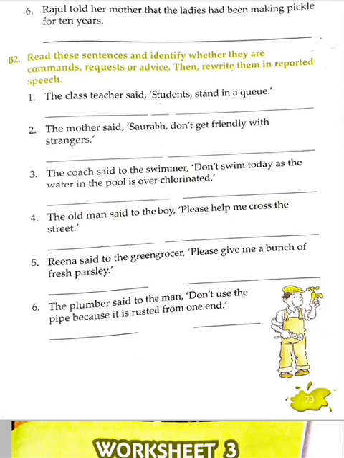Full stop. Number 4. The old man said to the boy, "Please help me cross the street." This is a request. So the reporting verb will be request. The old man requested the boy to help him cross the street. Full stop. Number 5. Rina said to the greengrocer, "Please give me a bunch of fresh parsley." So this is request. Rina requested the greengrocer to give her a bunch of fresh parsley. Number 6. The plumber said to the man, "Don't use the pipe because it is rusted from one end." This is another advice. So it will be the plumber advised the man not to use the pipe because it was rusted from one end.